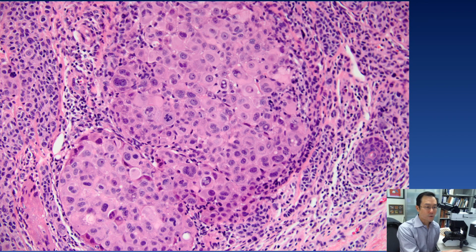And on further scrutiny of this disproportionately large and deep nest, we can see overt cytologic atypia and mitotic activity indicative of melanoma.